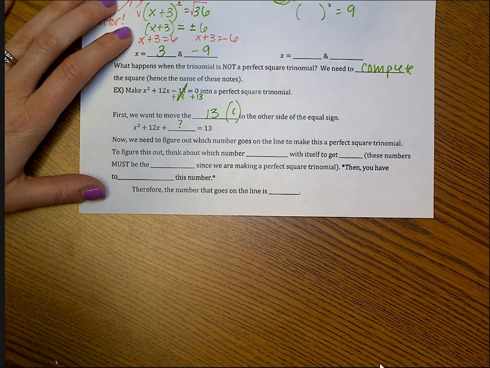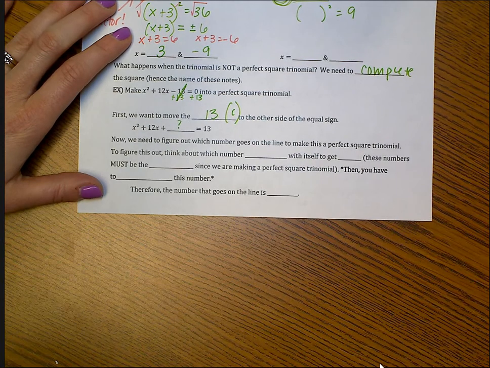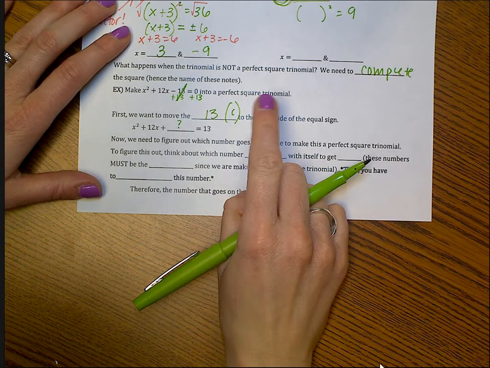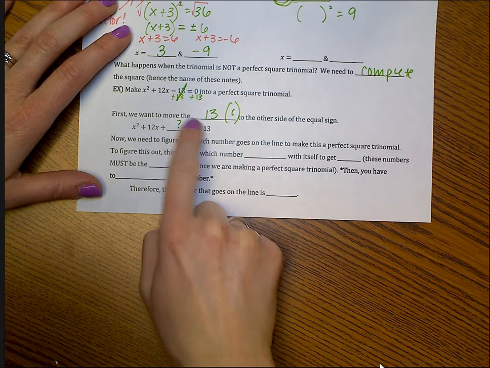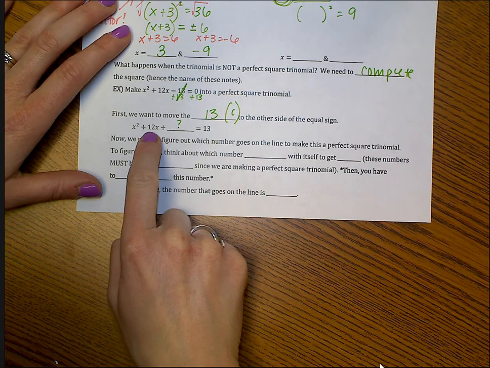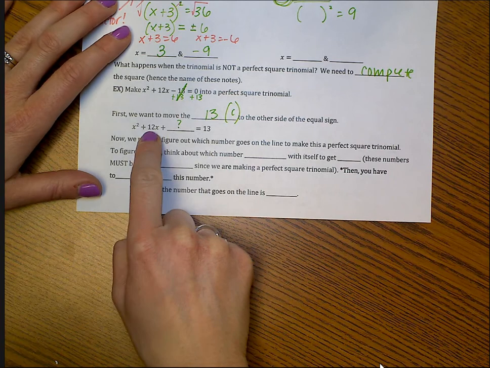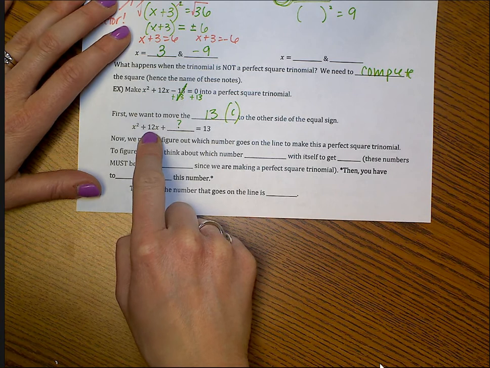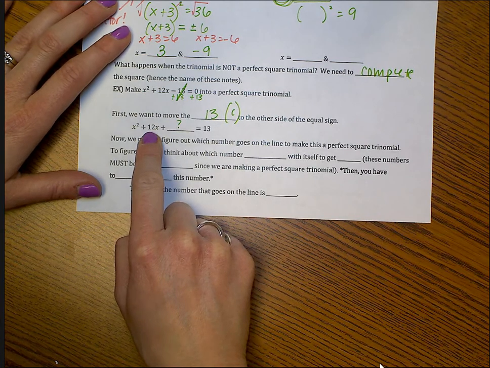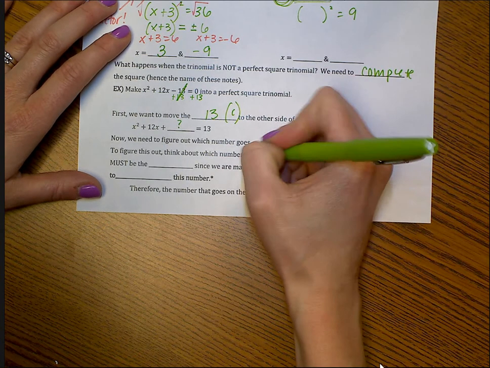What's it going to be? I don't know. Let's figure it out. I need to think about this. I need to figure out what number multiplied by itself would give me whatever goes here, and added to itself gets 12. So what number, when you add it to itself, do you get 12? Well, hopefully that answer jumps out at you.